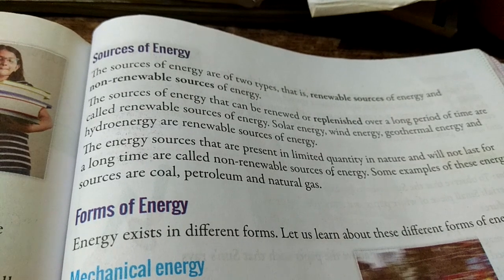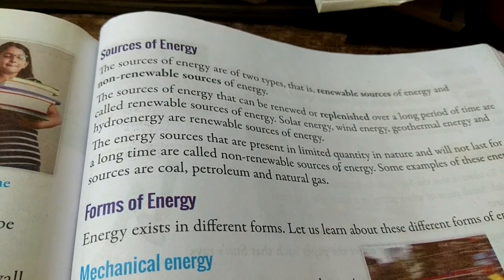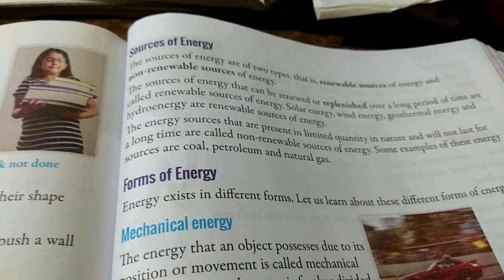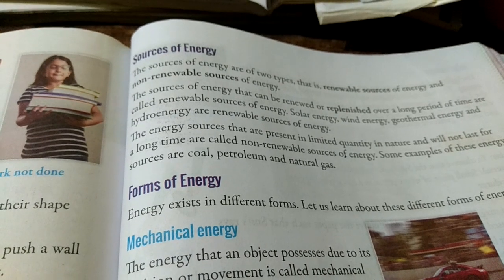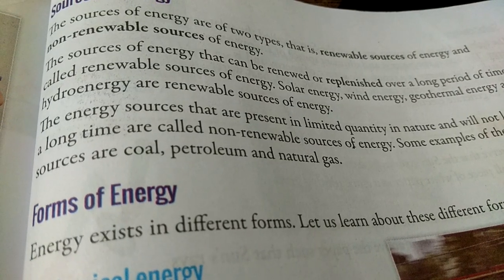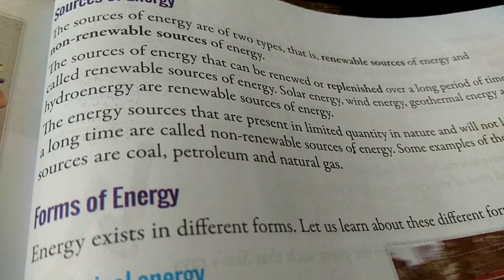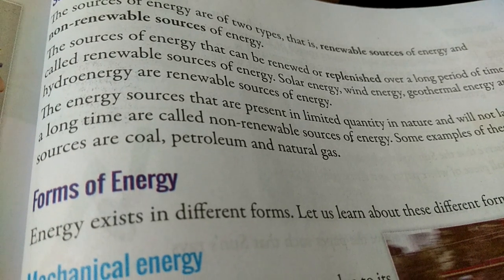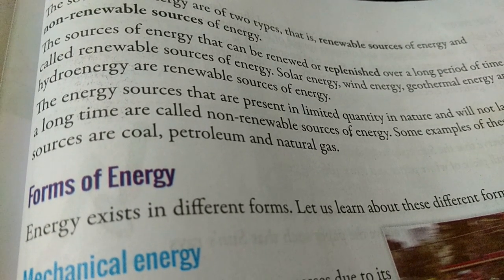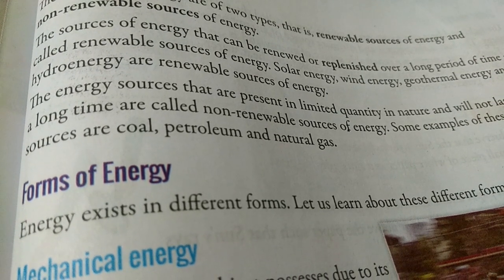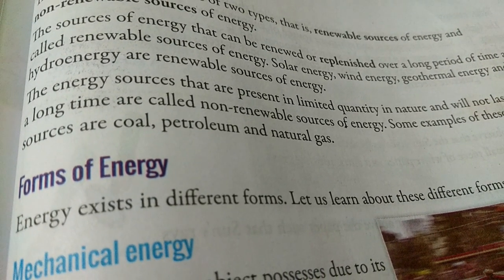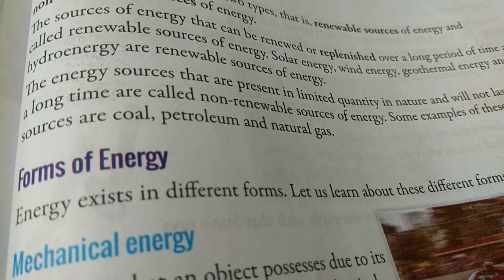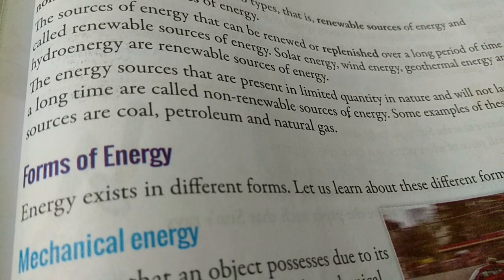So let's take the first one, renewable source of energy. Sources which will not run out are known as renewable sources of energy. Solar energy, wind energy, geothermal energy, hydroelectric power energy, they will never finish however much we use them. So they are renewable energy resources. These sources are very important as they do not pollute the environment and they are available easily and in plenty.